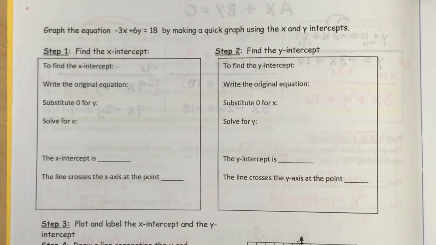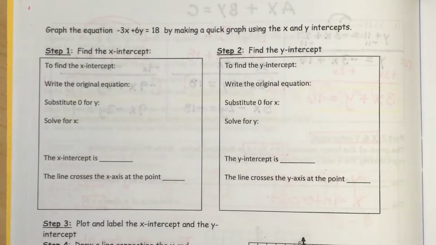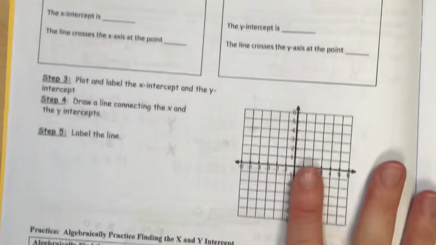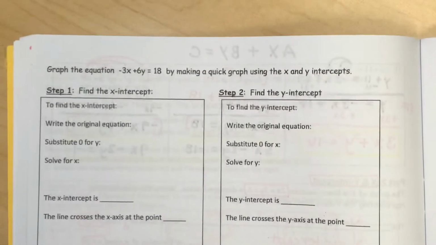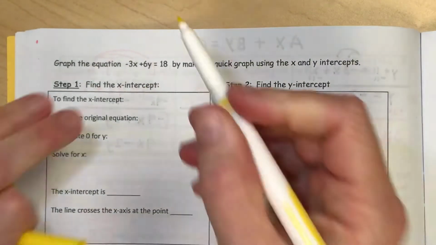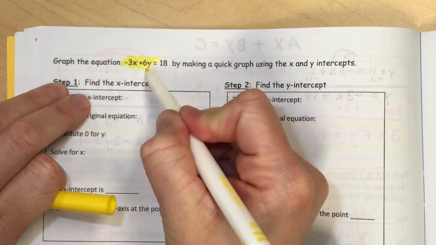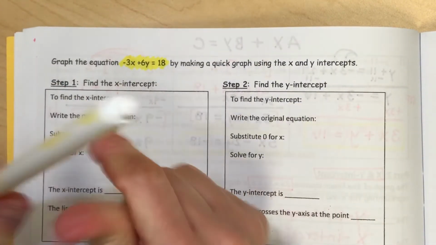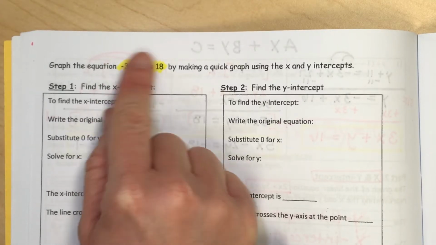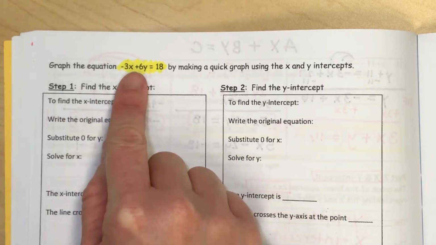In this video, I'm going to show you how to find x and y intercepts of a standard form of an equation, and then I'm going to show you how to use those intercepts and graph. So take a look at the function that you have here. It's negative 3x plus 6y equals 18. Now I know technically that standard form is not supposed to have a negative x value, but this is what we have to start with, and this is what we're going to graph.